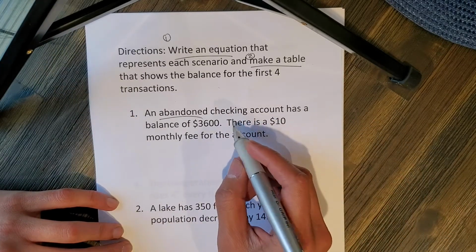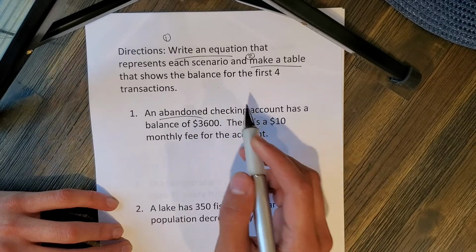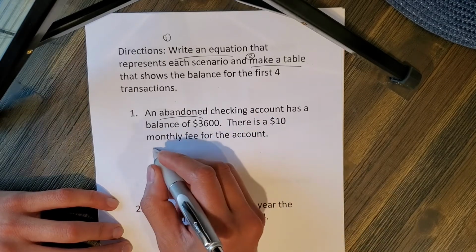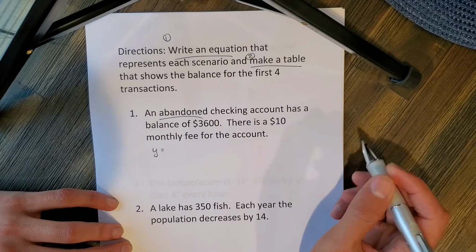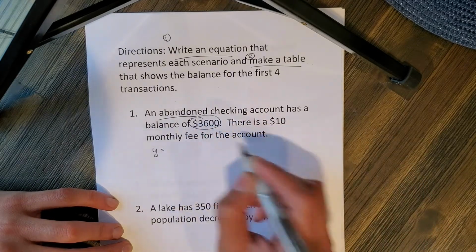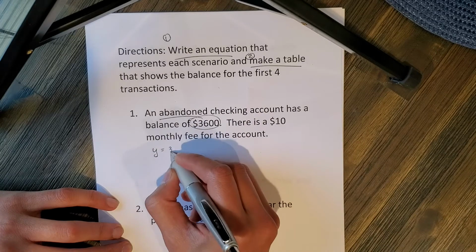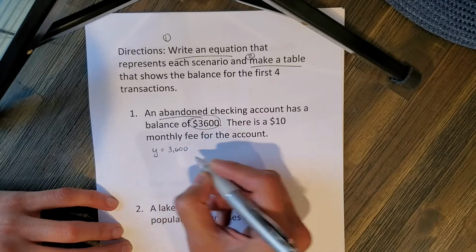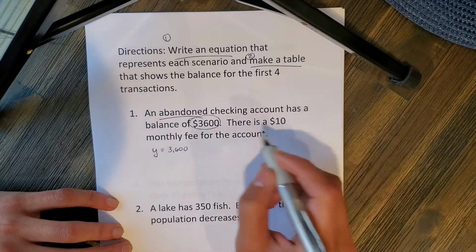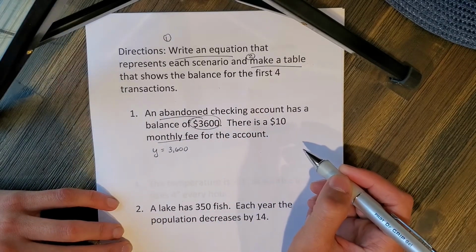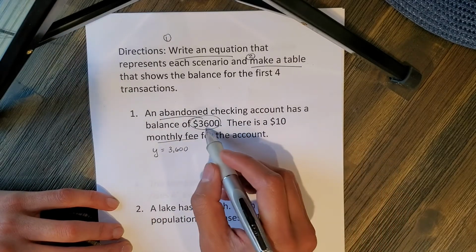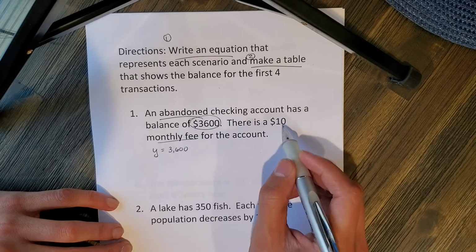So what we're going to do is write an equation here first for this. And we're going to write it like this. Y equals, okay? And let's go ahead and write the total here. The total is 3,600, right? So we're going to write 3,600. And now, there's a $10 monthly fee. A fee is something that they charge you, right? So this means that this amount here is going to be reduced by $10.